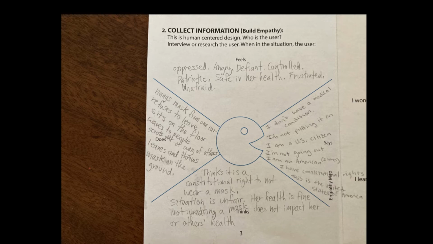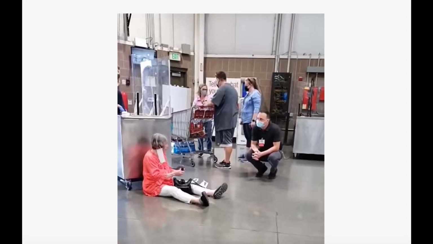we're going to interpolate from what she said and what she did to infer what she feels. So perhaps she feels oppressed, angry, defiant, and controlled. Perhaps she feels patriotic. She mentions multiple times that she's an American, that she's a U.S. citizen, that this is the United States, so she believes she's being patriotic. She must feel safe in her health if she's not wanting to wear a mask.